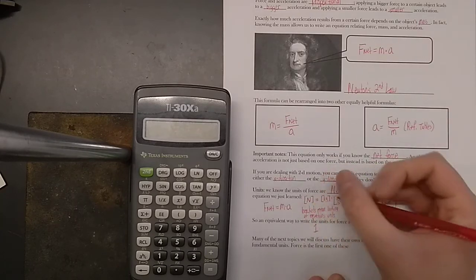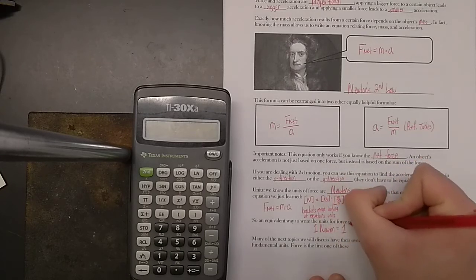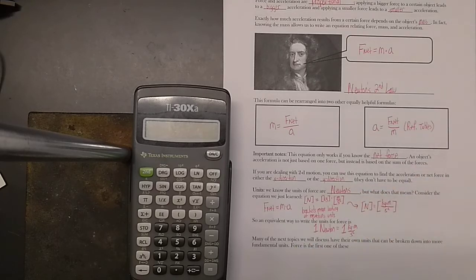An equivalent way to write the units for force, again, is 1 newton equals 1 kilogram times a meter over a second squared. Now, does that mean anything to you? No, and it probably shouldn't. It's just a random jumble of units. But those are the equivalent units for a newton. You will be asked this multiple times, and on a few of some of the upcoming units, you'll also be asked to remember what some other units are equal to. But anyways, you need to know that a newton is equal to a kilogram times a meter over a second squared. It seems to come up a lot, not only on my own stuff, but also on the actual Regents exam.